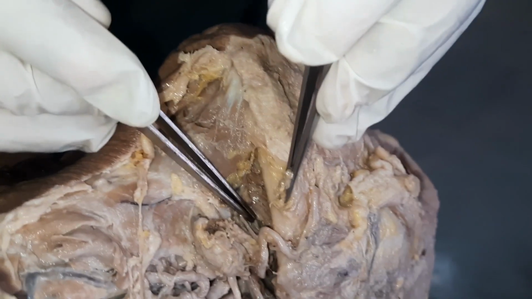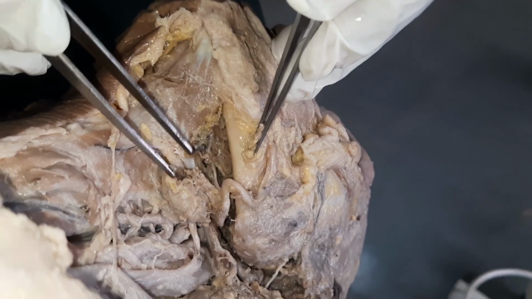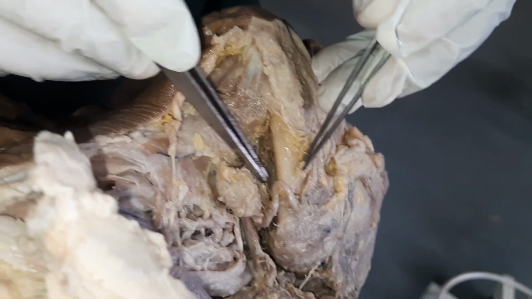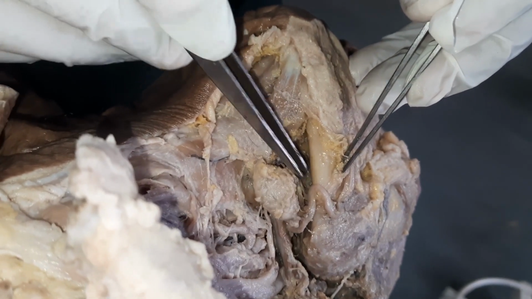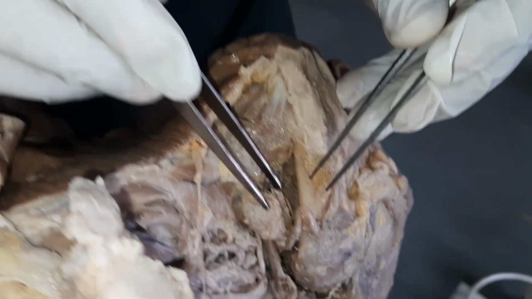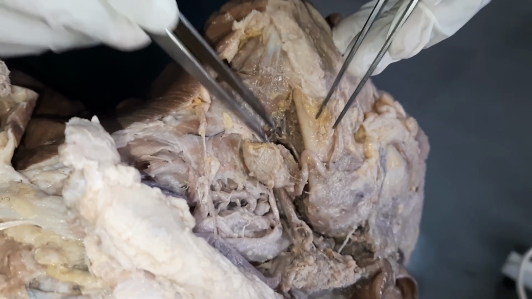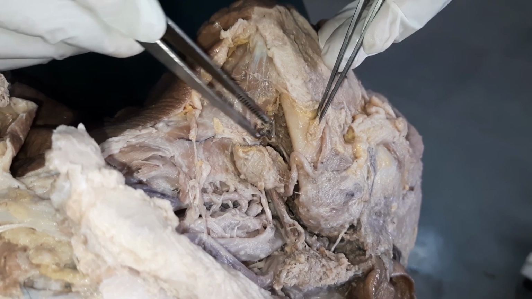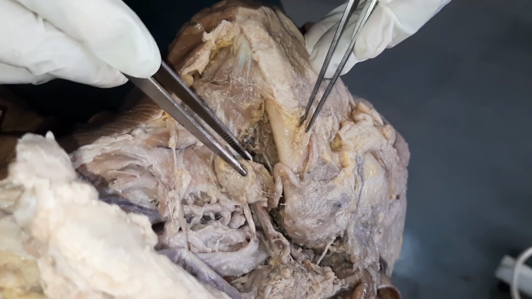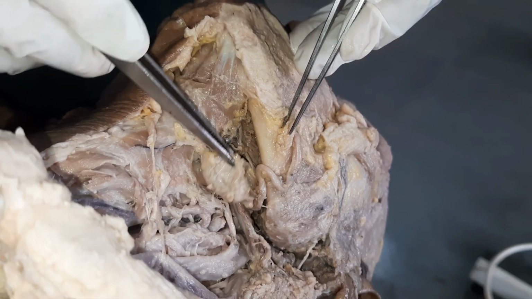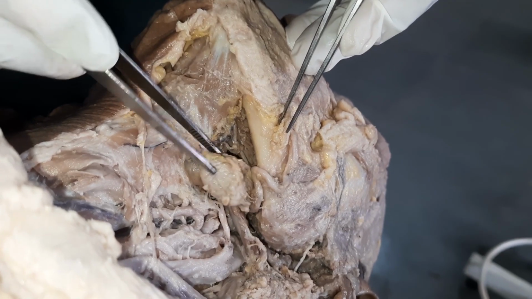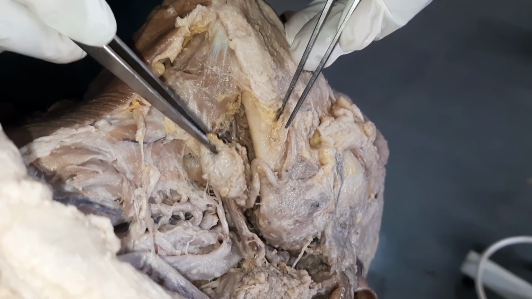Somewhere near the posterior border of the mylohyoid muscle, you can see the submandibular gland winds around the posterior border of the mylohyoid muscle, and that goes deep. The part of the submandibular gland that is passing posterior to the mylohyoid muscle and lying deep to it is the deep part. Whereas this part is lying superficial to the mylohyoid muscle, and that is the superficial part of the submandibular gland, which is a large part.